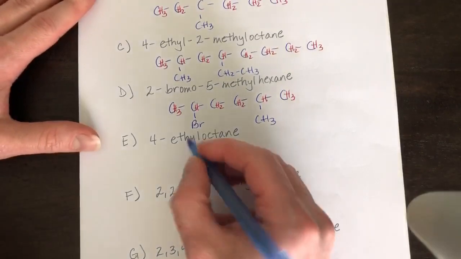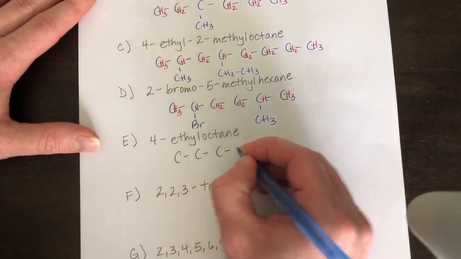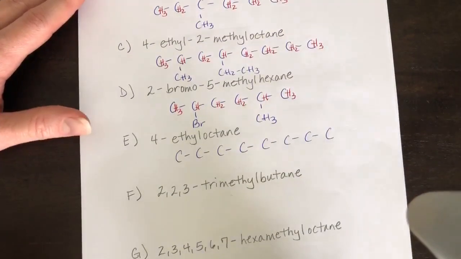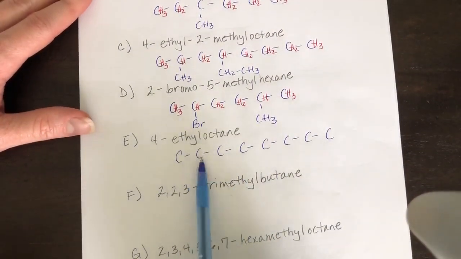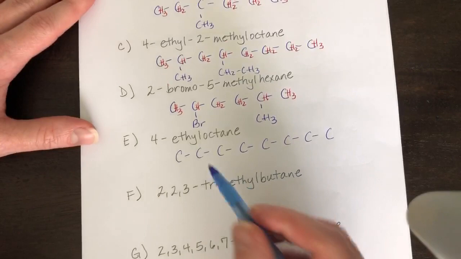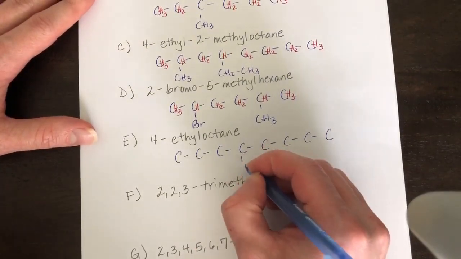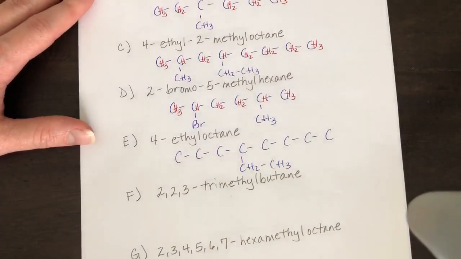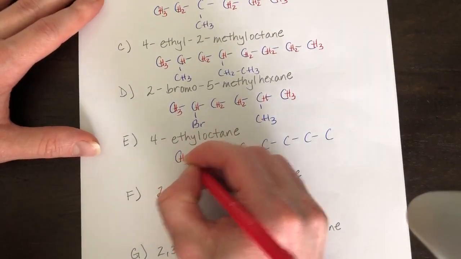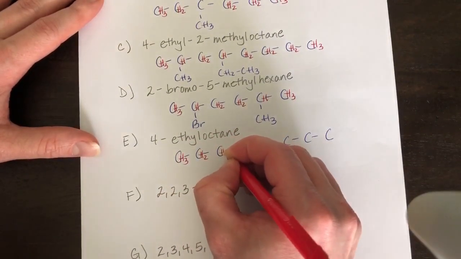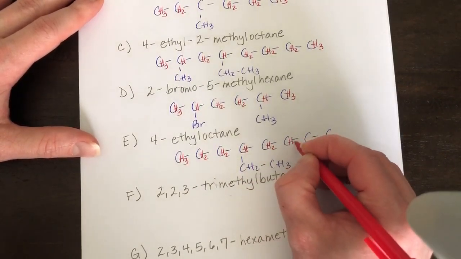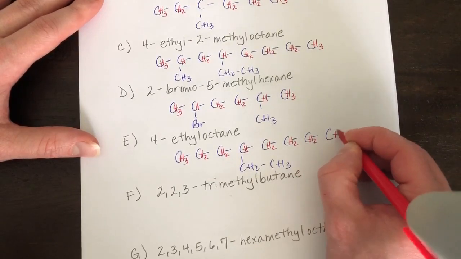Octane is 8 long. Okay. And you got an ethyl group coming off the 4th carbon. Like that. Go fill in your hydrogens. 3, 2, 2, 1, 2, 2, 2, and 3.